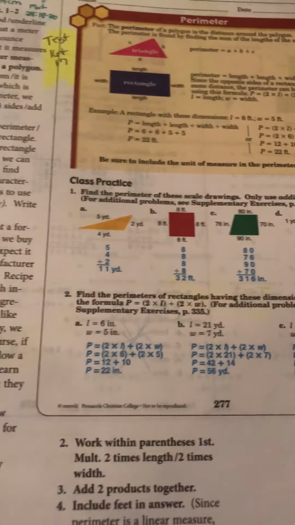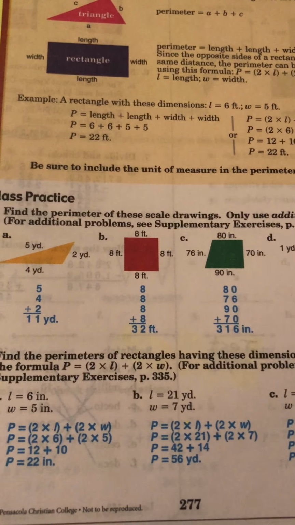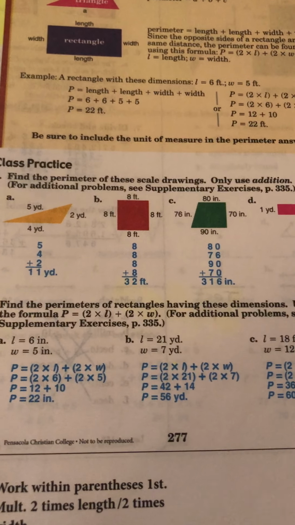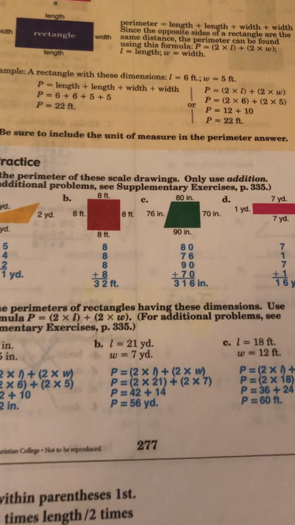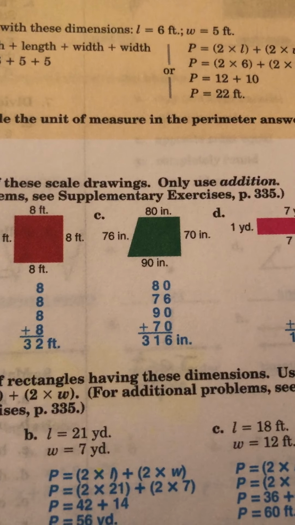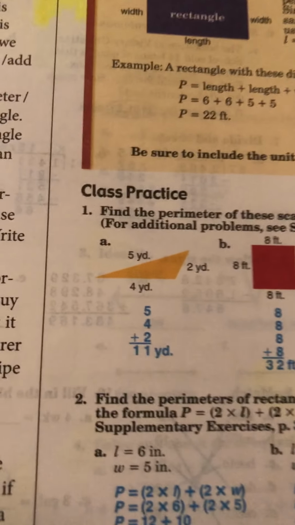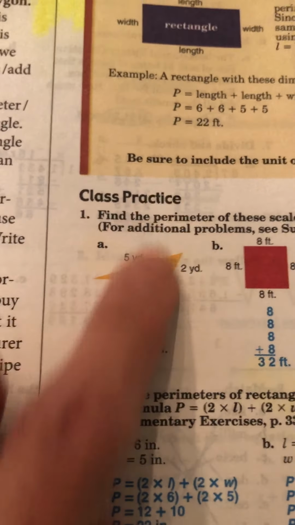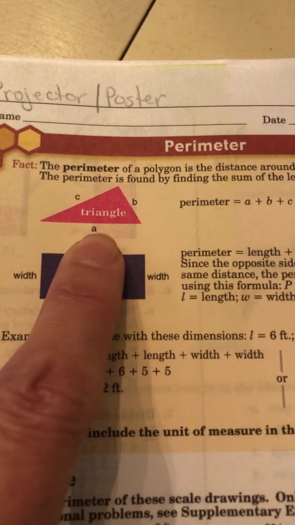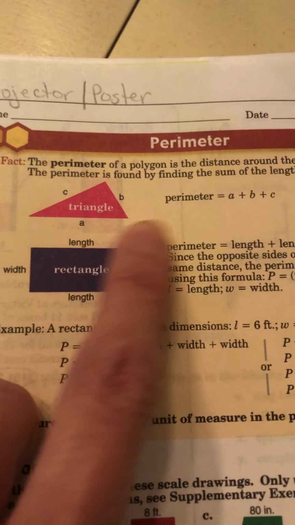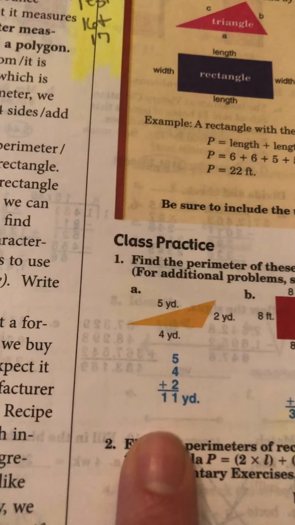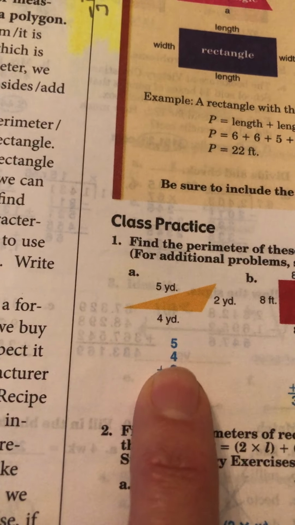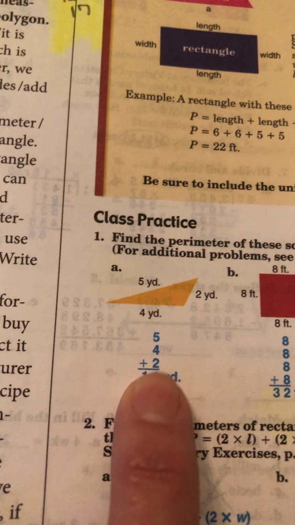Now, find the perimeter of these scale drawings. Only use addition. For additional problems, see supplementary exercises, page 335. So if you still need some work, you can go back there. This one is pretty simple. Remember, when you're doing the perimeter of a triangle, it's just A plus B plus C. So that is 5 plus 2 plus 4, or 5 plus 4 plus 2, whichever way you want to write it.